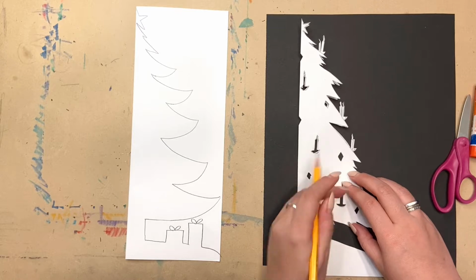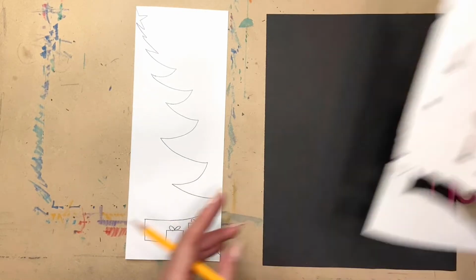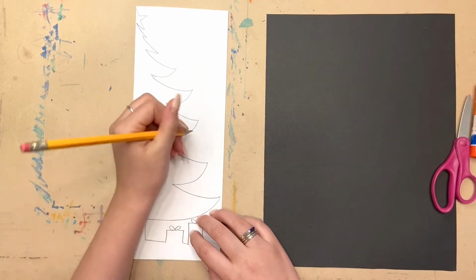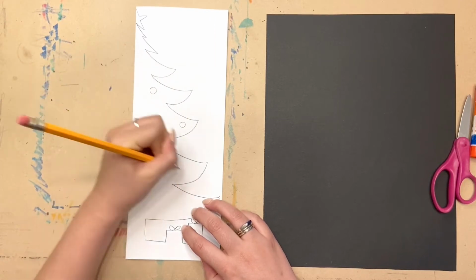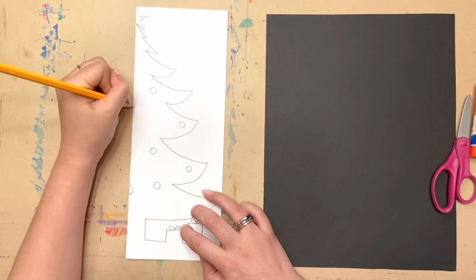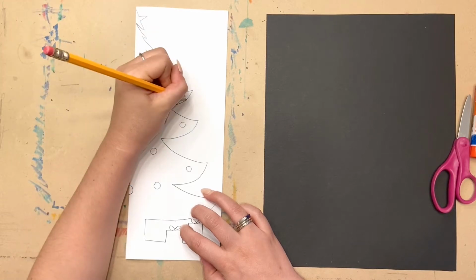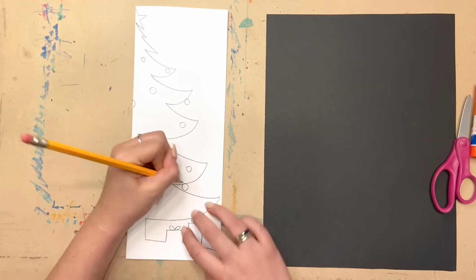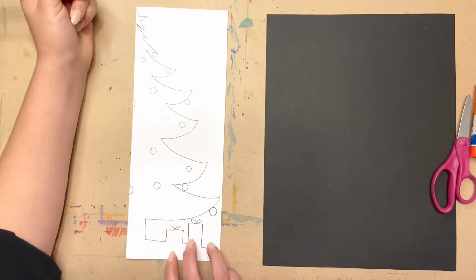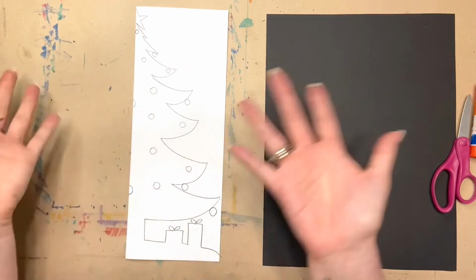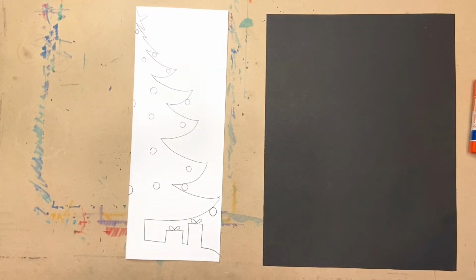I'm adding candles to mine. For this new one, I'm going to do ornaments. But I do want to challenge you to try to draw something inside the tree that you'll have to also cut out. This is all about hand-eye coordination and being careful, neat cutters.